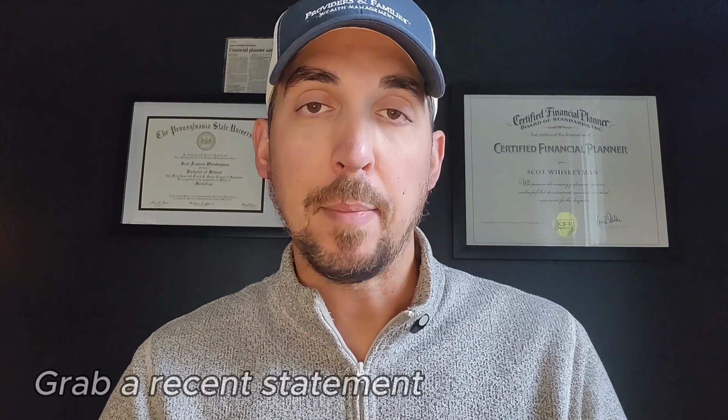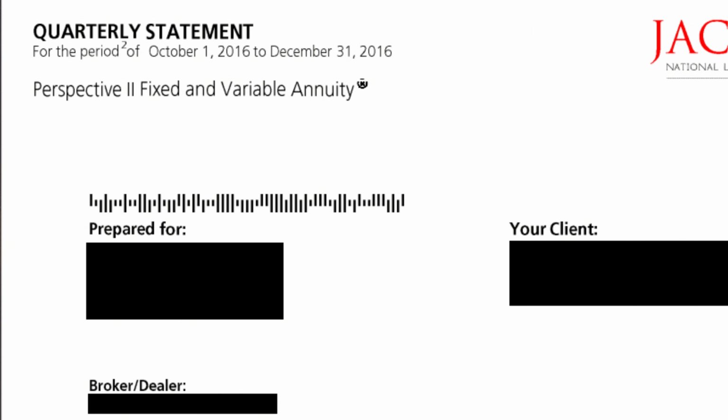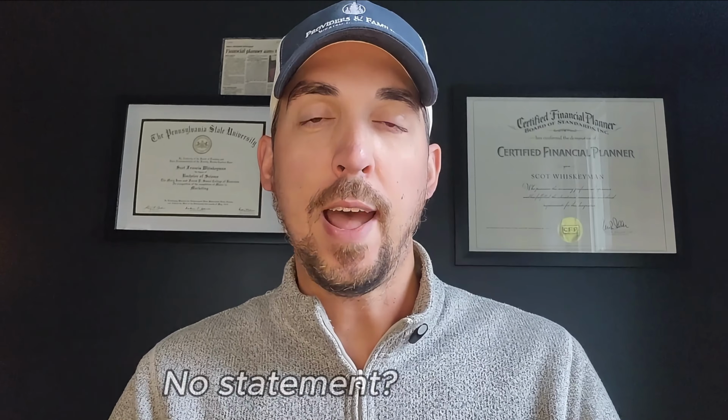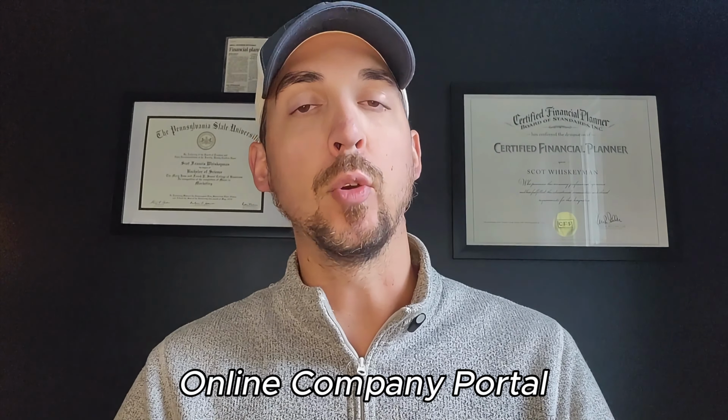So first, you're going to want to grab a pen and a piece of paper or a notebook, or open Word or Notepad on your computer to jot things down. You want to grab a statement for your annuity that looks something like this, and look somewhere at the top for the name of the contract. It could be here somewhere in the top left, or it could be here somewhere more towards the middle of the contract. Keep that name handy and write it down, and also make note of the issue date of the contract. If you don't have a statement, statements typically come in the mail on a quarterly basis, or they're available online through the annuity company's portal.